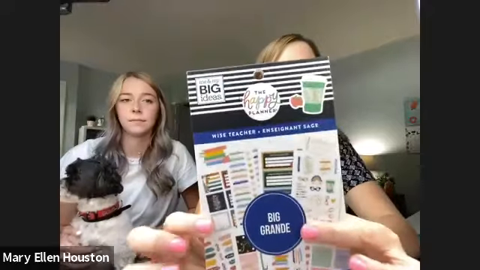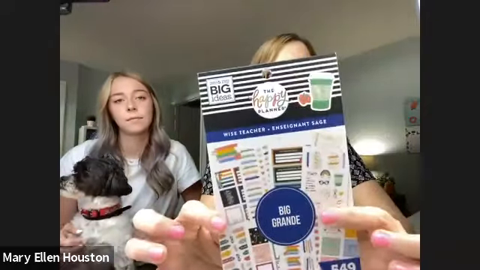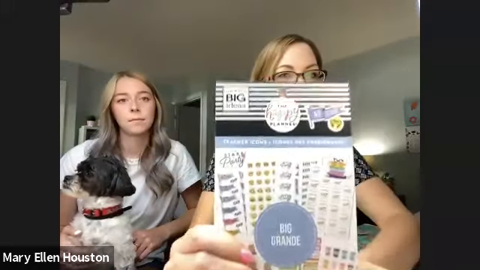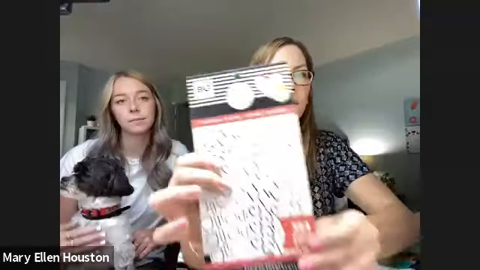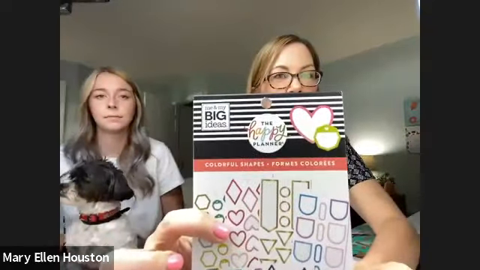So this one is the Wise Teacher. Here we have teacher icons and colorful shapes. So those are the ones we're going to be using. But Michael's has like a ton of really cute Happy Planner sticker books. You can use anything you want for this. So I guess we're ready to get started.